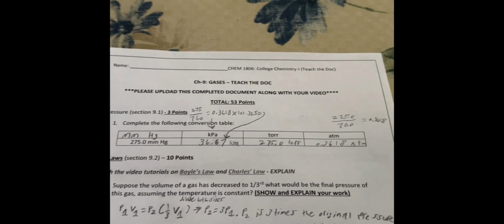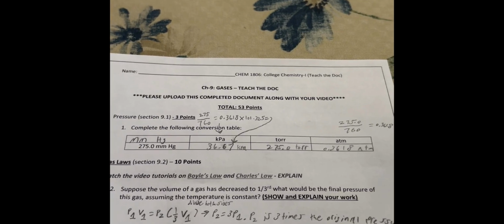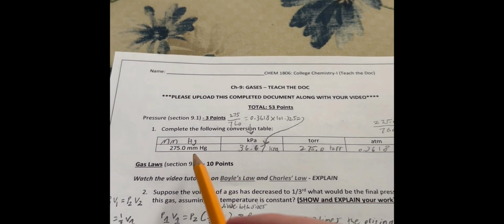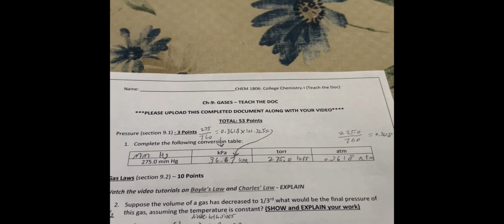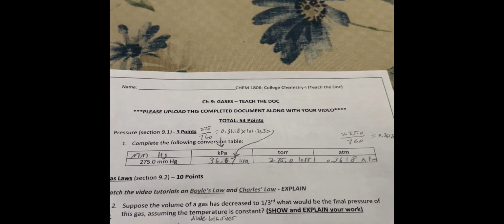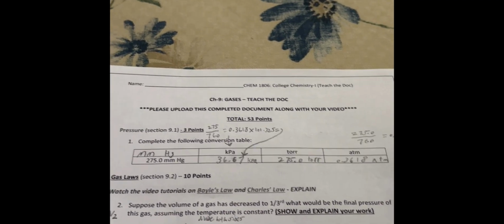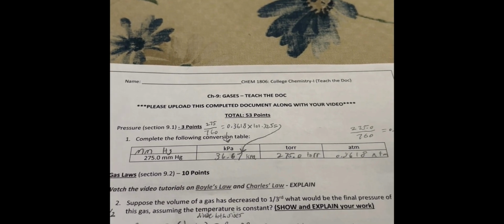So for this first question, we were given a conversion table with pressure units and asked to complete it using the value 275 millimeters of mercury. The top row of the table includes the pressure units: millimeters of mercury, kilopascals, torr, and atmospheres. The first value given in the bottom row is 275 millimeters of mercury, and we are asked to convert the amounts into the other units.